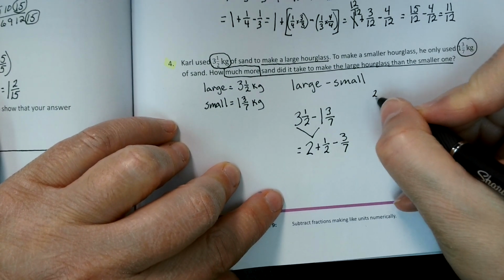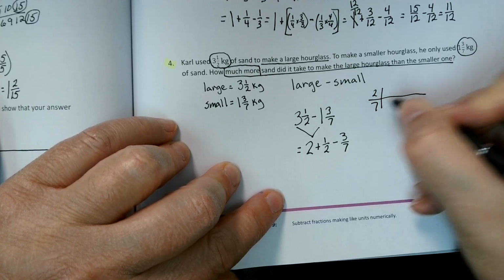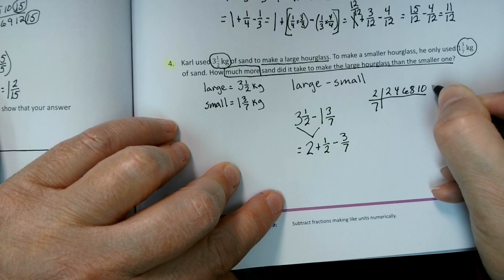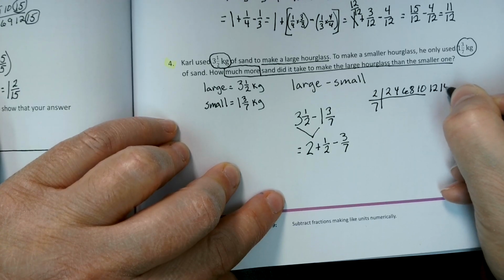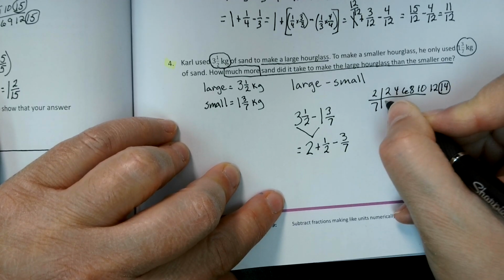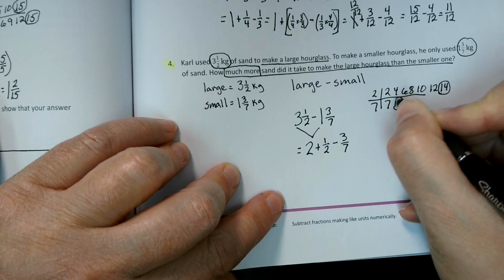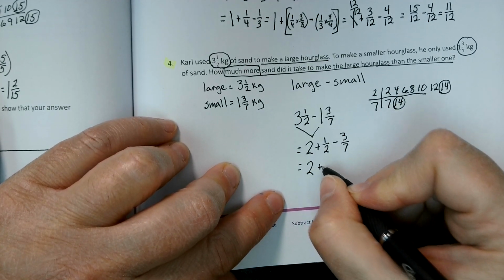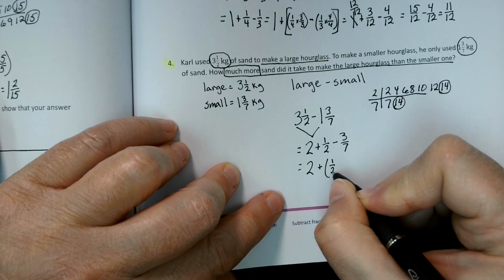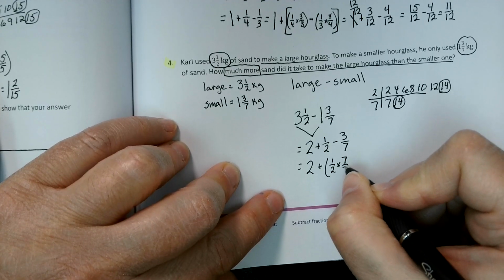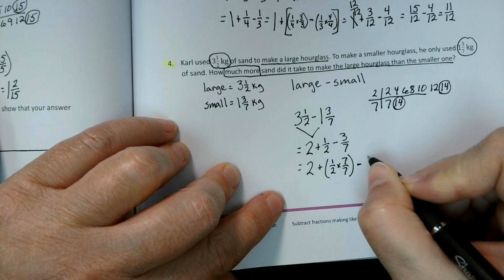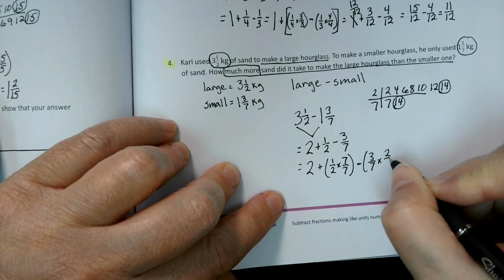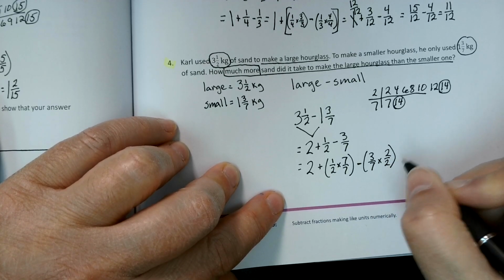So we can draw our T-chart. 2, 4, 6, 8, 10, 12, and I already know a 7, we are going to have to take it out to 14. So we're going to have 2 plus 1/2 times 7/7 minus 3/7 times 2/2.